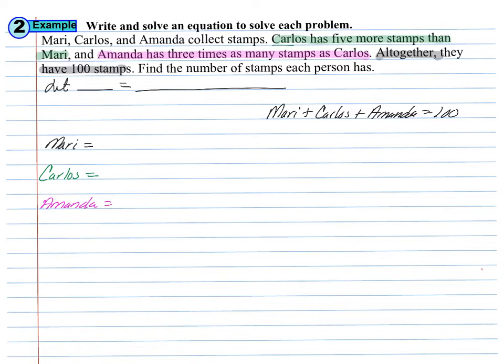That does. So that means Carlos is equal to something. 5 more means plus 5. So 5 more, or positive 5 stamps, than Mari, plus Mari. So we have 5 plus Mari, or S. Let's make that S because we're talking about Mari's stamps. So let's say S is the number of stamps that Mari has. Okay, because Carlos' information is 5 plus whatever stamps Mari has.